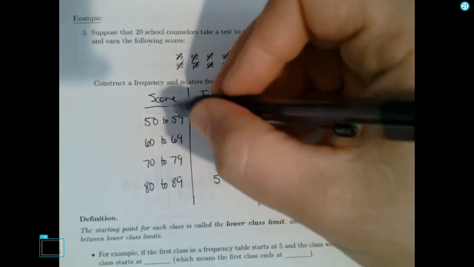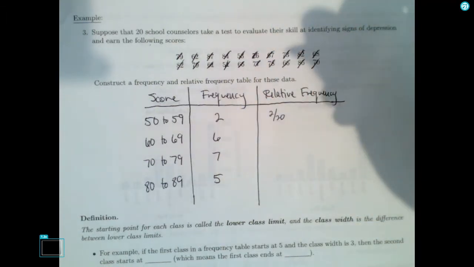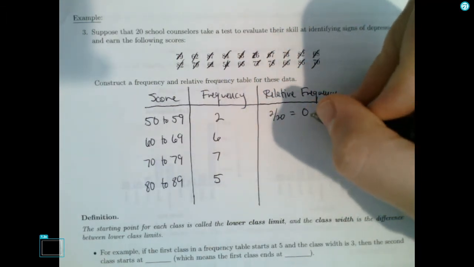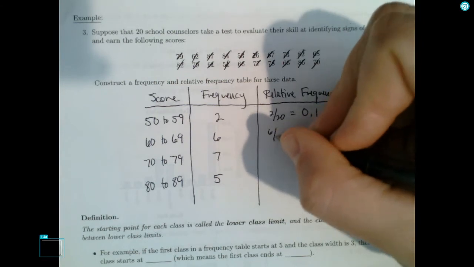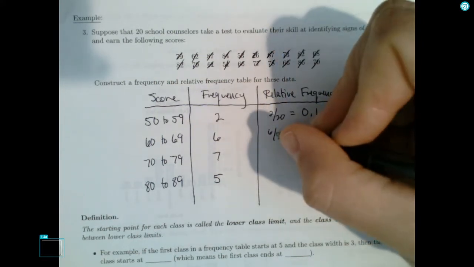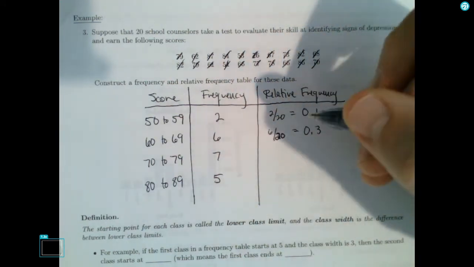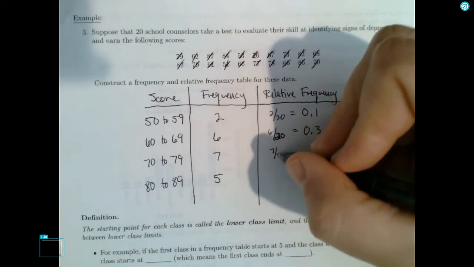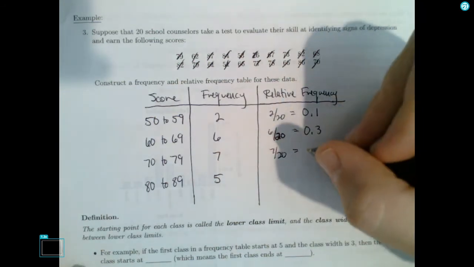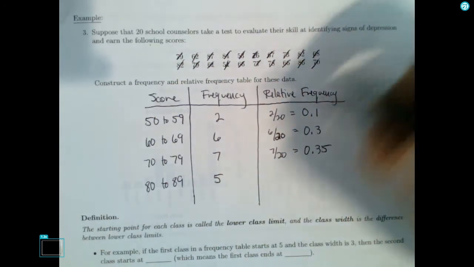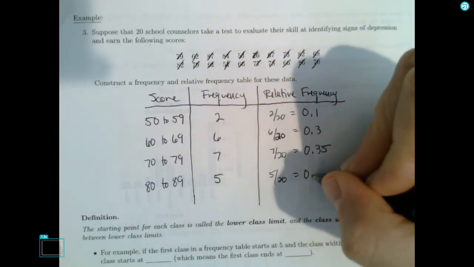So then my relative frequency of people who scored between 50 and 59 is going to be 2 out of 20, which is 1/10, which is 0.1. For people who scored between 60 and 69, that would be 6 out of 20, which is 3/10. So 0.3. 70 to 79, there was 7 out of 20 people. Oh, that's harder to do in my head. I think that's 0.35, 35%. And then 80 to 89, that would be 5 out of 20, which is 1/4, which I know is 0.25.